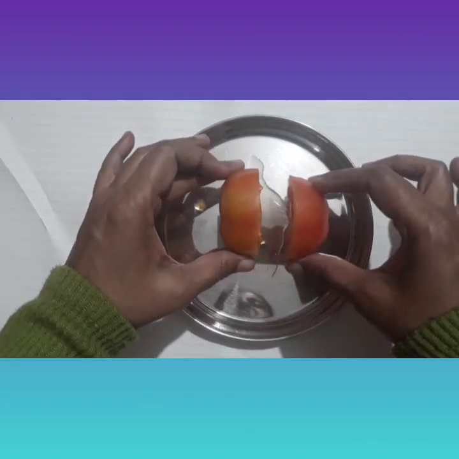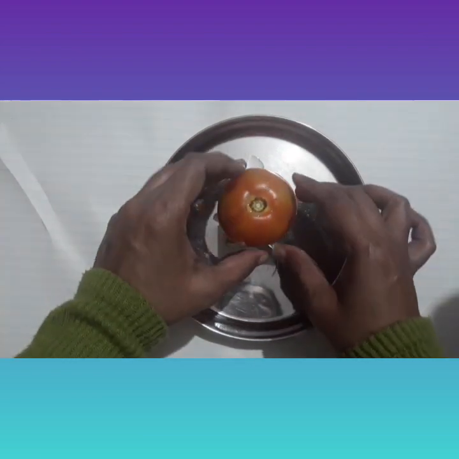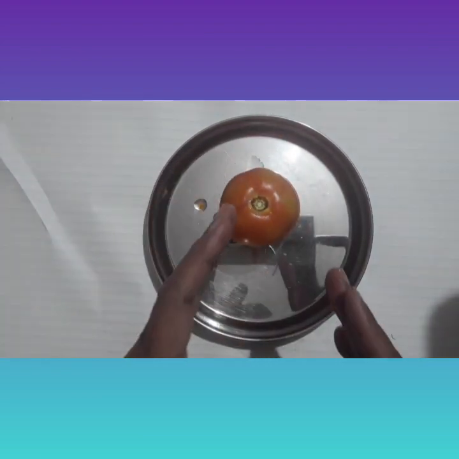It looks like it, isn't it? But if we cut it vertical, they will be 110% identical. They will be symmetrical. Am I right?